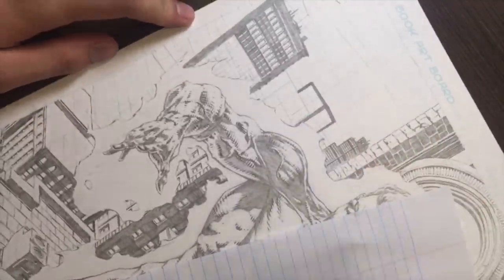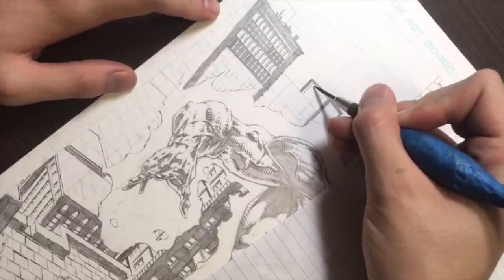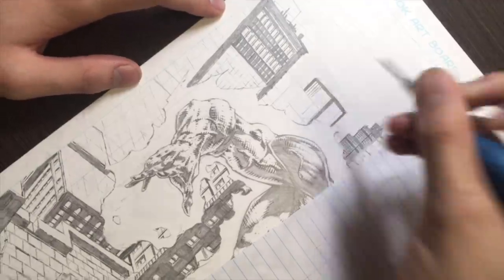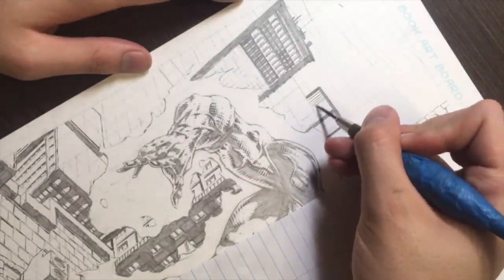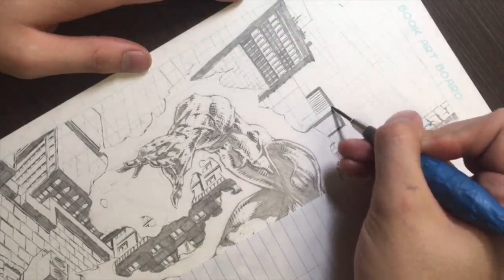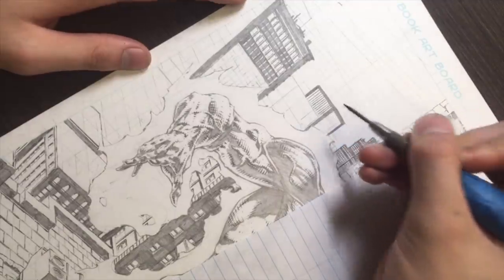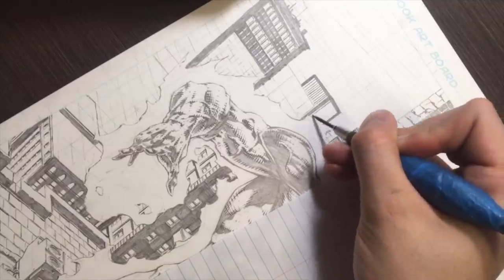So that's pretty simple, and you start to divide up your windows again. And there's a building in front of it, so I'm not going to draw on top of that. Okay, so I guess that kind of divided up nicely. Finish it up over here.